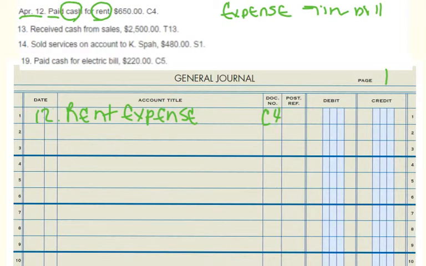You're exactly right. When the owner comes to you and says, how much have I paid for rent already this year? You're going to be able to answer the question. So, rent expense, the normal balance on an expense account, remember? The normal balance is a debit. So, rent expense, $650.